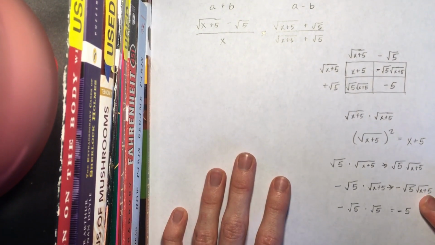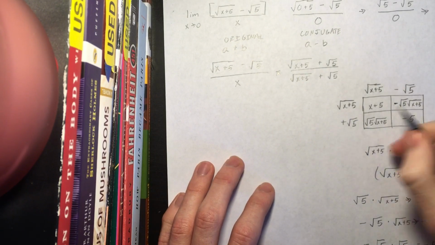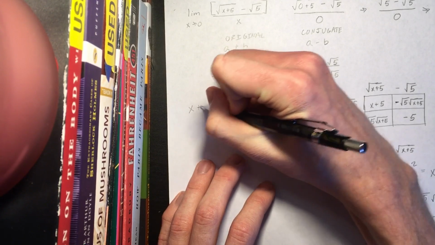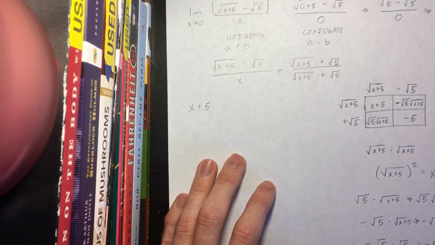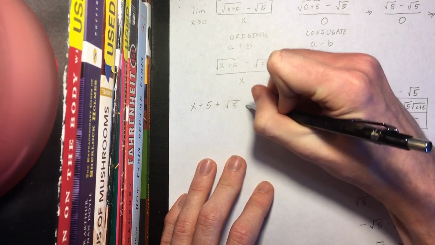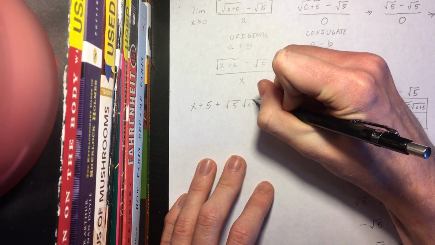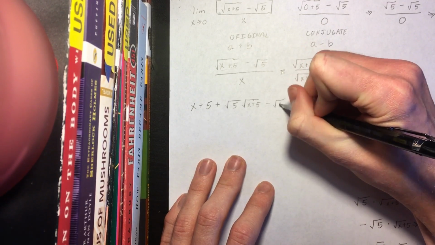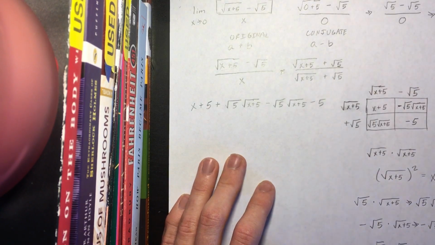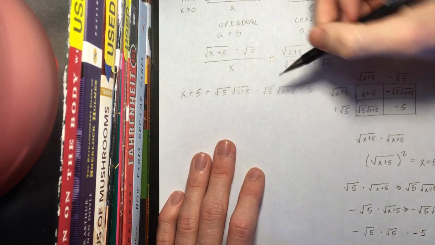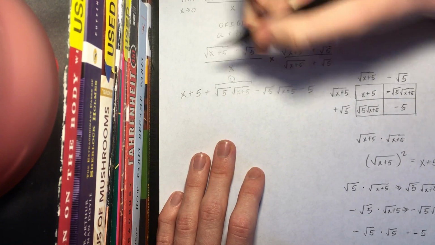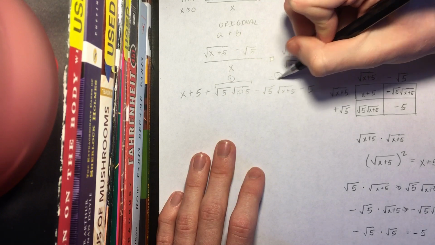So we FOILed out the top, right? Now we're going to sum all of these together. We're going to add them all up, right? So x plus 5, sorry, my hand's in the way, plus square root of 5 times square root of x plus 5, minus square root of 5 times square root of x plus 5, minus 5, right? So what you'll see right away is that these two right here, this one and this one, numbers 1 and 2.